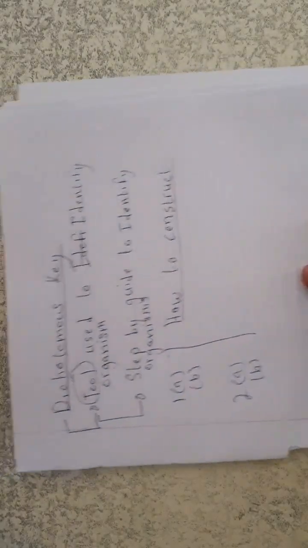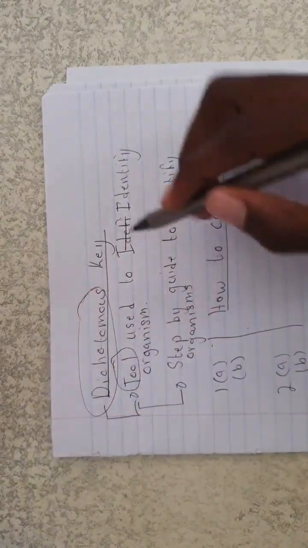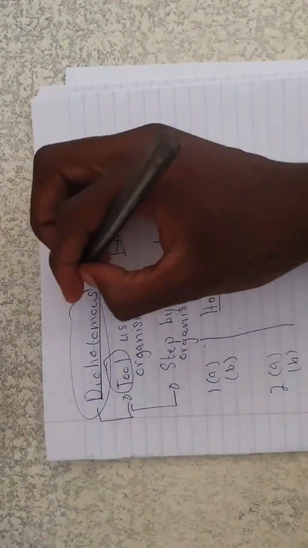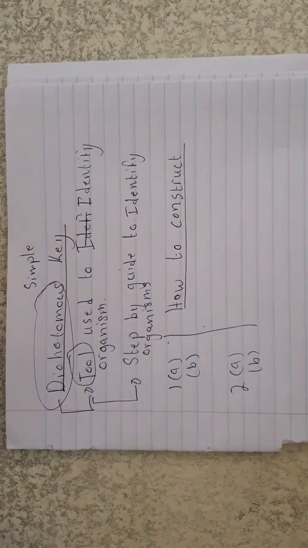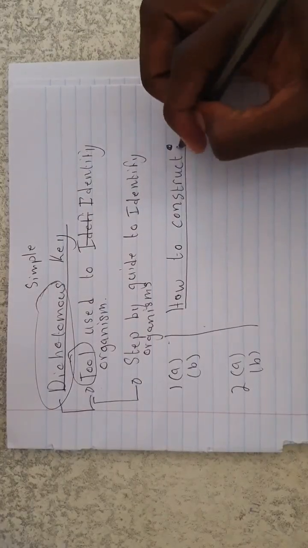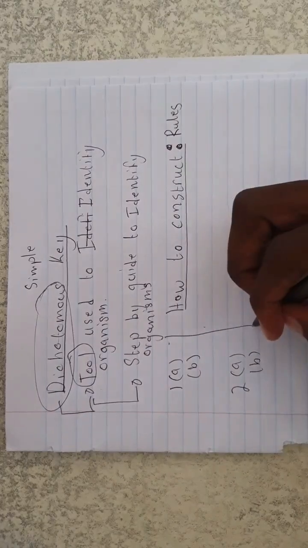And please take note, in your examination they are not always going to say construct a dichotomous key. They can say construct a simple key. That's what they always say, a simple key to identify the following organisms, and then you are given pictures of organisms, and then you construct your own key. Now, how do you construct? There are rules. For you to construct, there are simple rules that you need to know.